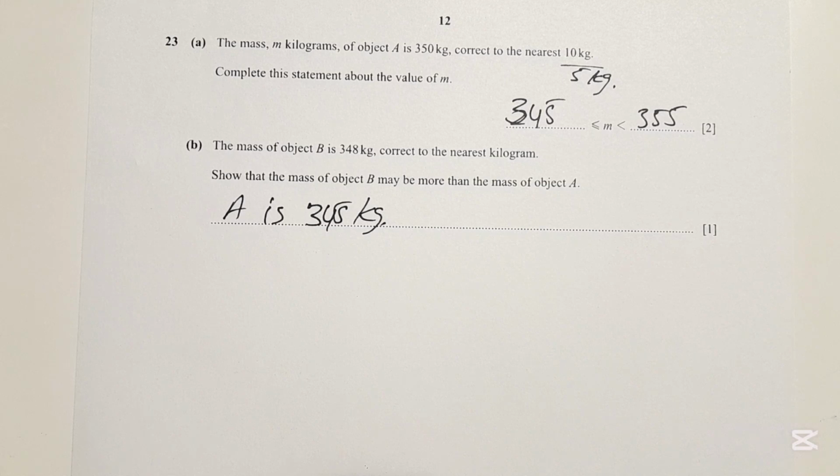It's any answer, it's just a one answer mark. So they will be accepting any answer, but it should be accurate. Like you can say A is between the range of 345 to 355, and that will also be a correct answer for part B.